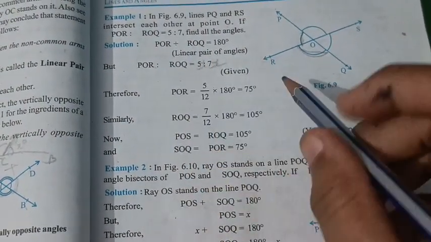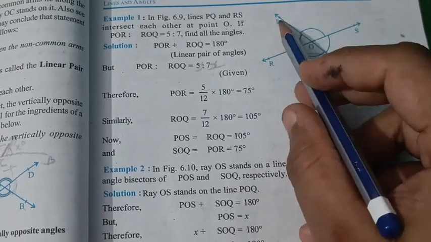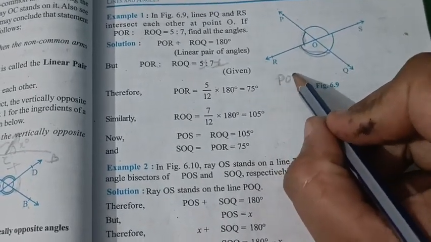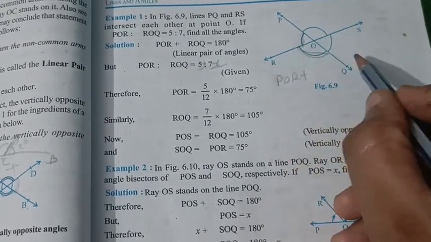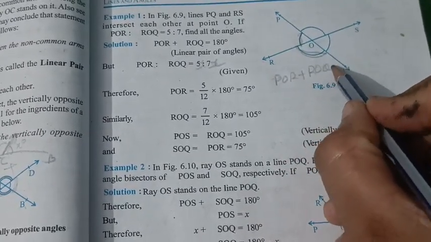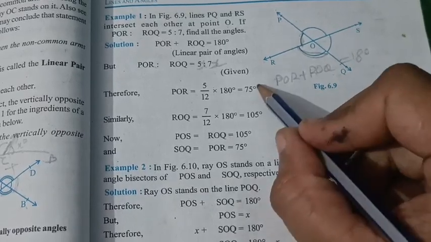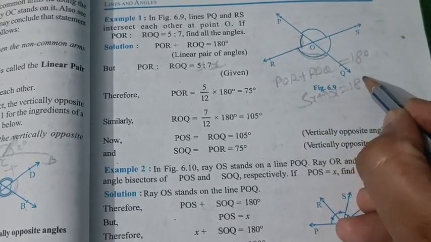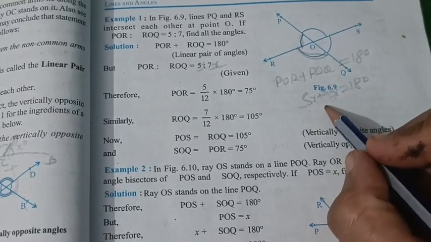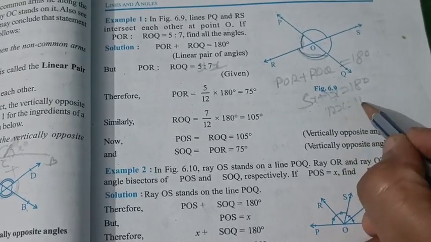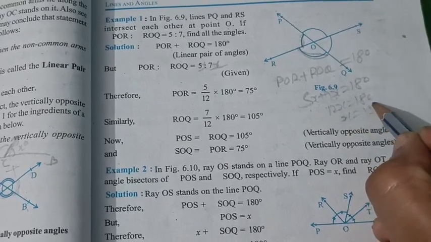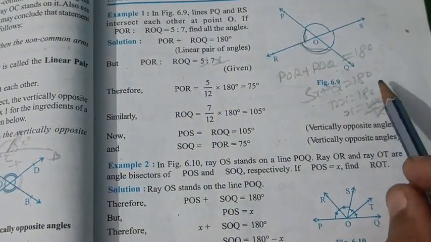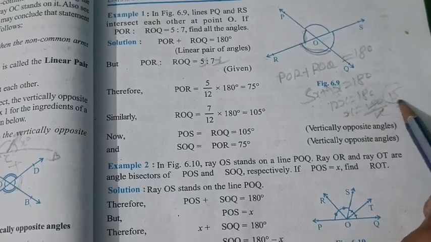What you have to do in it is, by linear pair we know that POR plus ROQ is equal to 180 degrees, and 5x plus 7x is equal to 180 degrees. 7 plus 5, 12x is equal to 180 degrees. x is 180 by 12, which is 15.